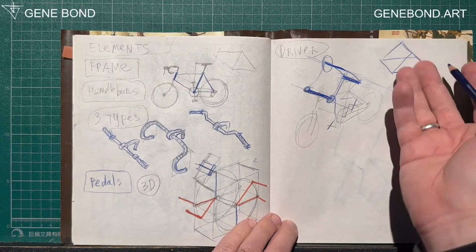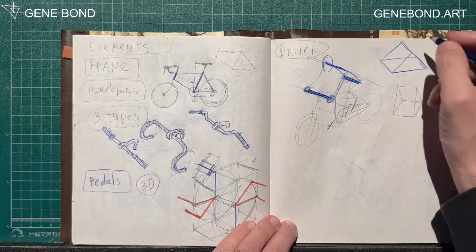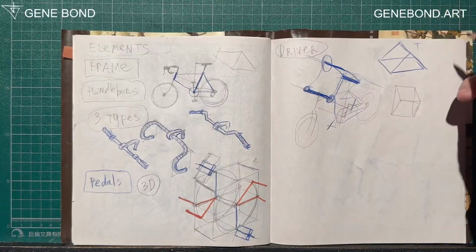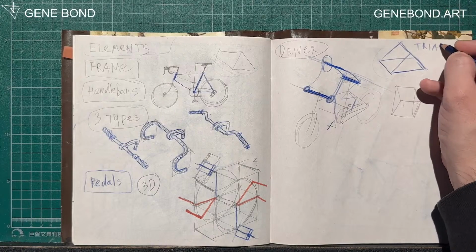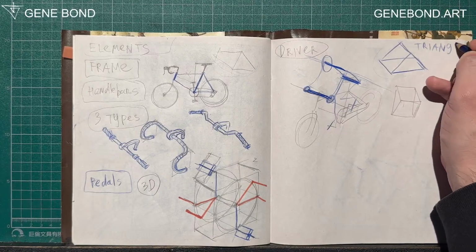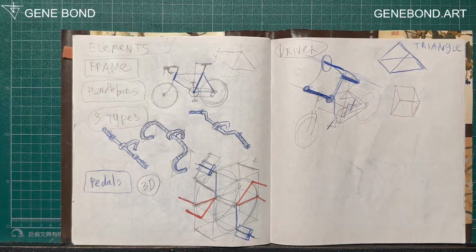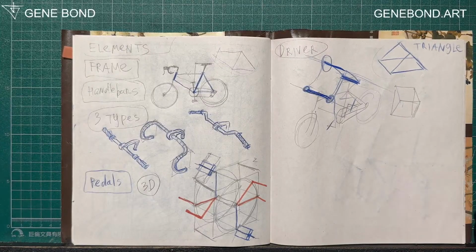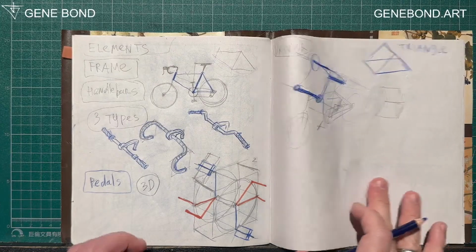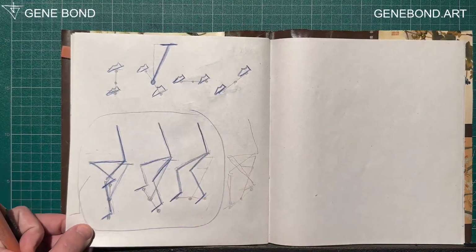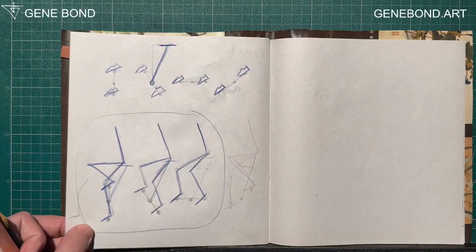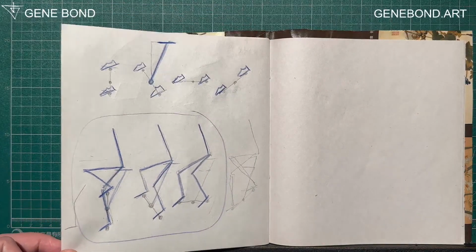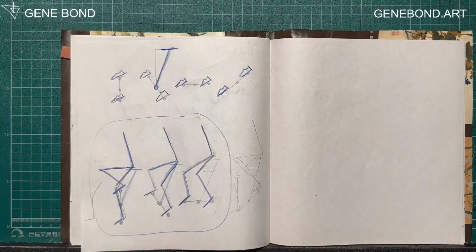I don't know how to call this form, like triangle stuff. 3D triangle. So then, like I say, we look at these positions, right? And it also helps us to draw in 3D, like I show you already.